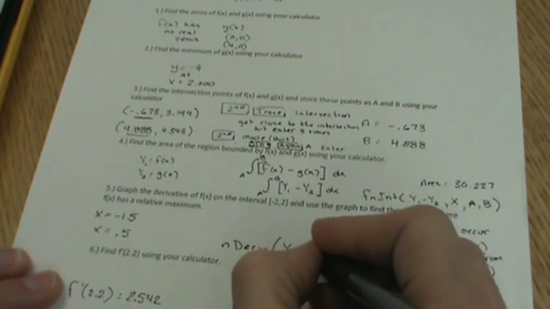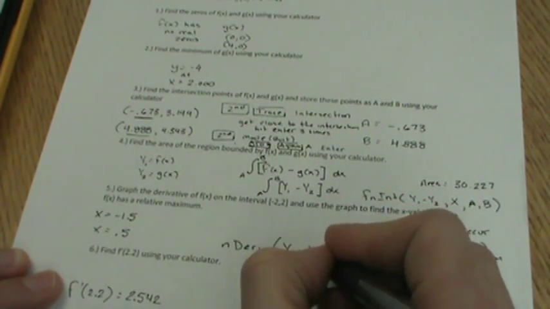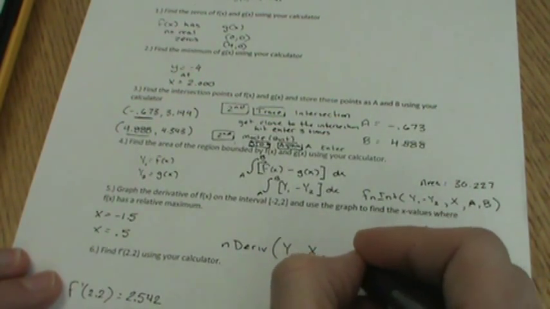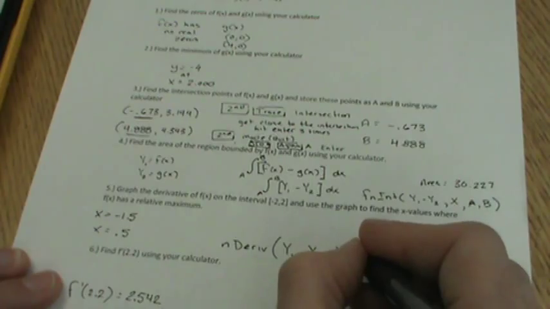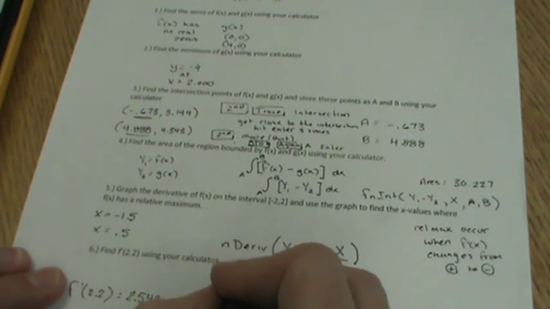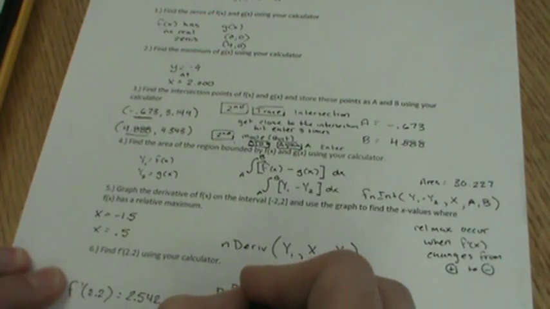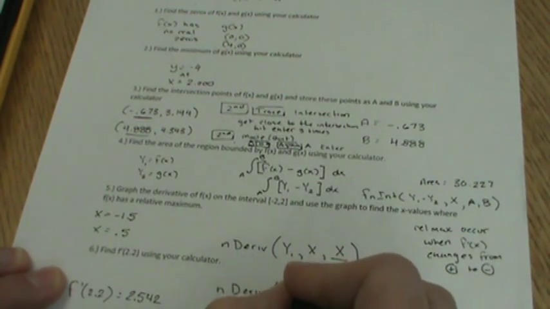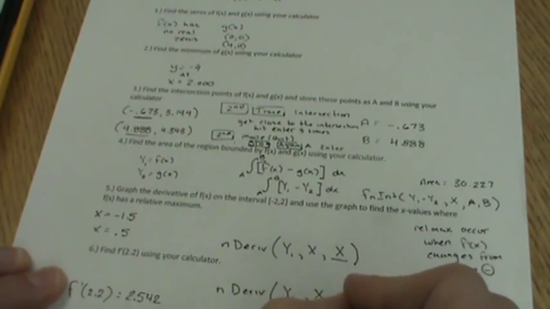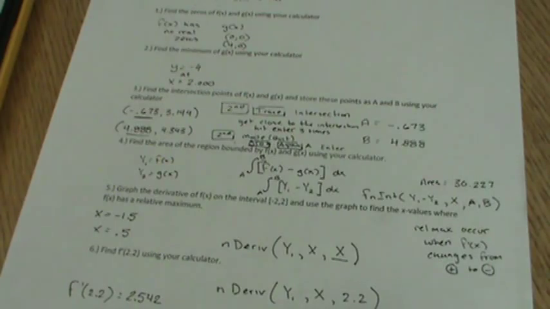We're taking the derivative with respect to x, and in this spot here, if you're going to find the actual derivative of a function, you're going to do x, and then close parenthesis. For number 6 here, you would do y1, x, and then 2.2. Close parenthesis, hit enter, and that should work for you as well. Okay, and that's really all there is to it.